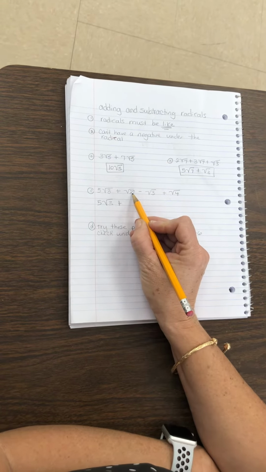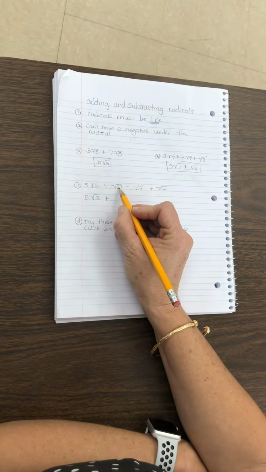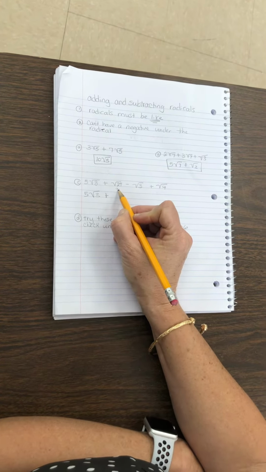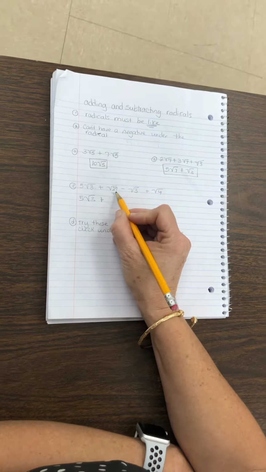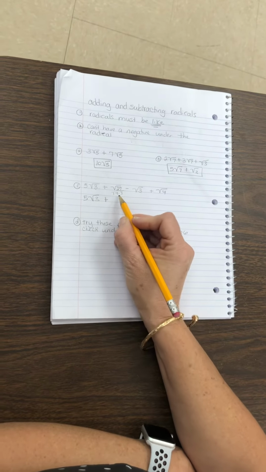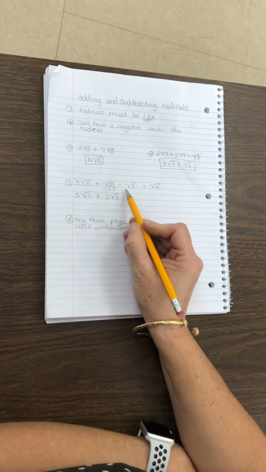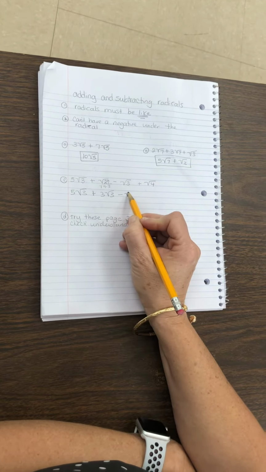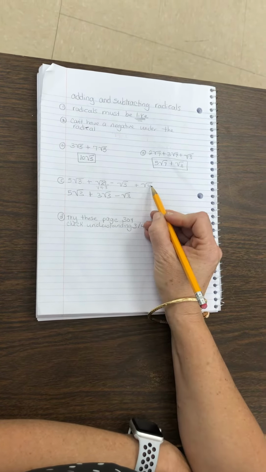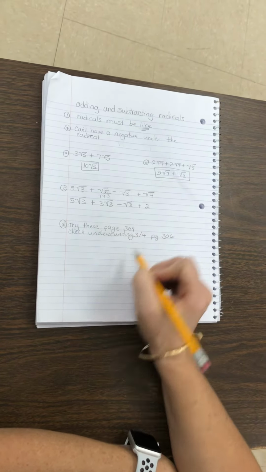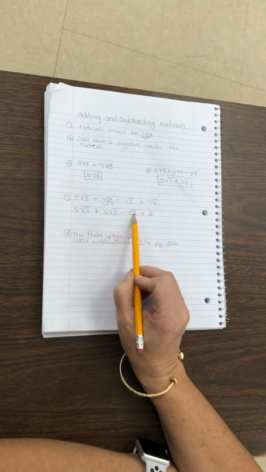This radical 27 is the same thing as 9 times 3, and I'm looking at my perfect square list. 9 is a perfect square. 9 times 3 is 27, and when I simplify that, I get 3 radical 3. All right, keep bringing everything else down. And then the square root of 4 is a perfect square, so the square root of 4 is going to be 2. Now I notice I can combine all of those things.